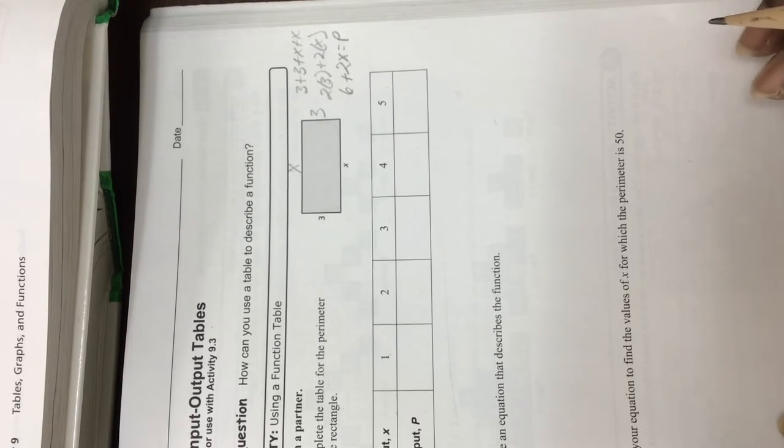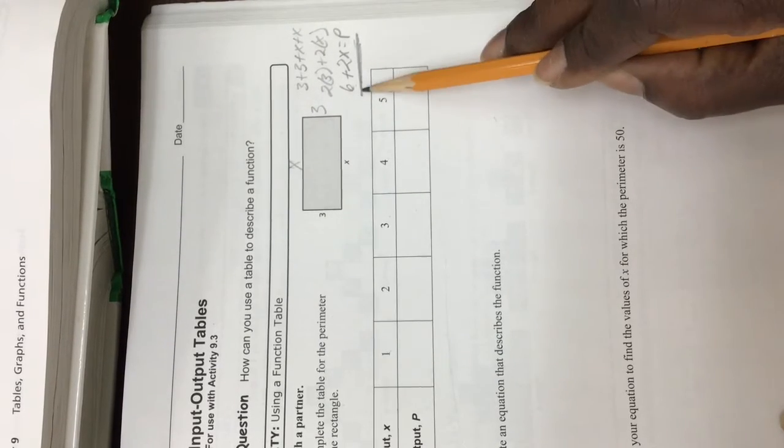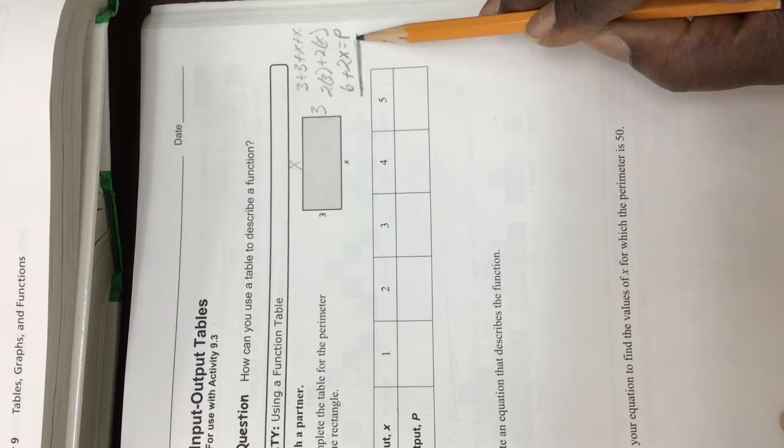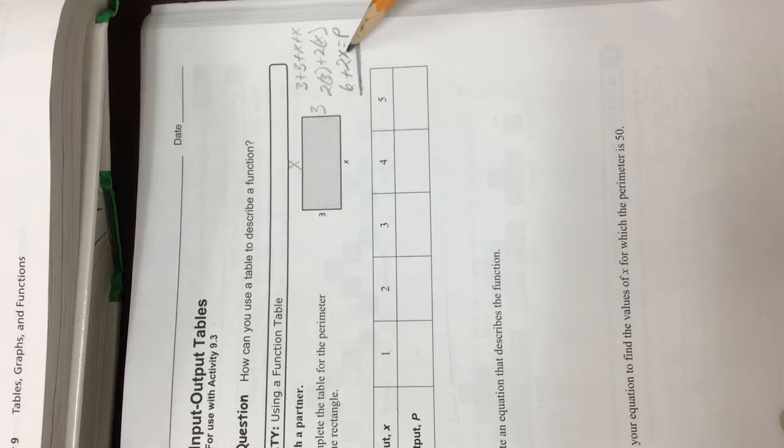Now, from there, what we would do is use this equation. Now, we have created an equation. We would use this equation to find the output based on our input, okay? So let's take a look.